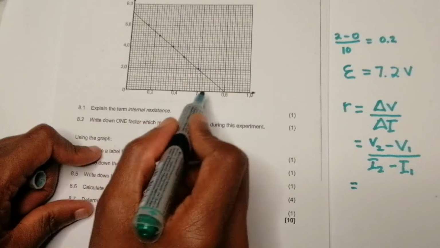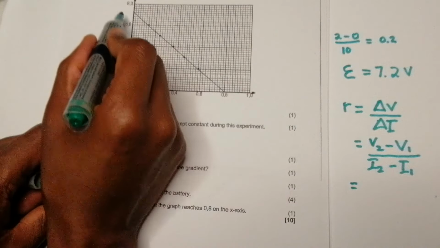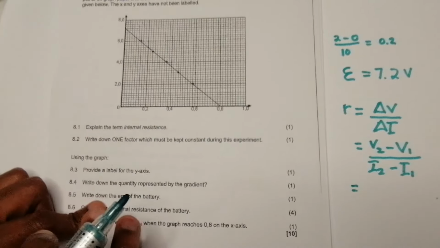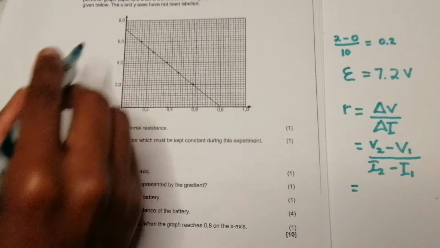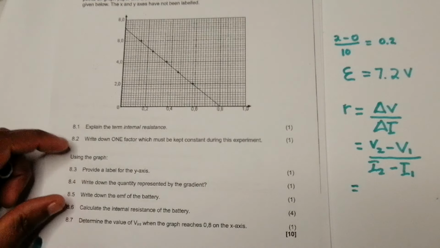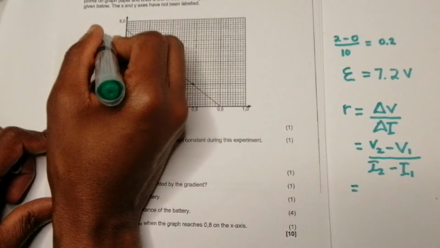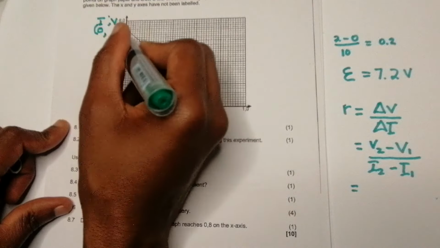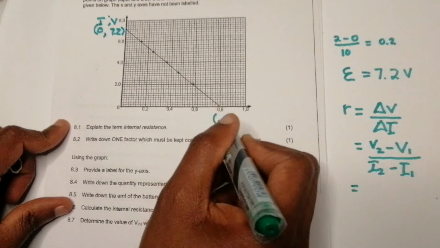Remember, you start with the X, so I'd start with the I value. So there it would be 0 and 7.2. You remember that? Okay, so that's my current value, my voltage value over there. So this would be 0 and 7.2. This is where I is 0 and voltage is 7.2. And then I go to this one over here.